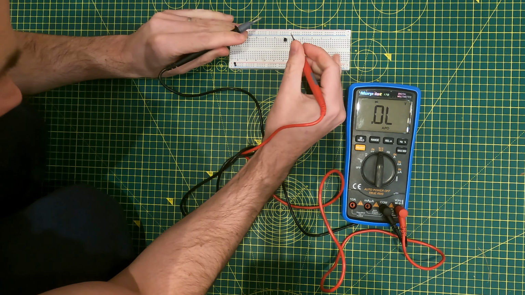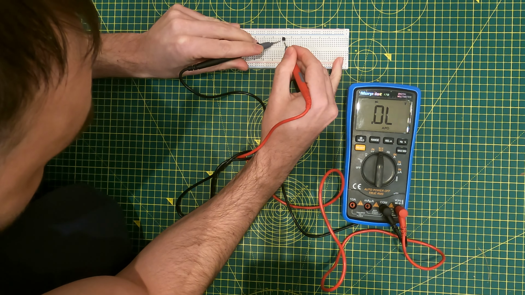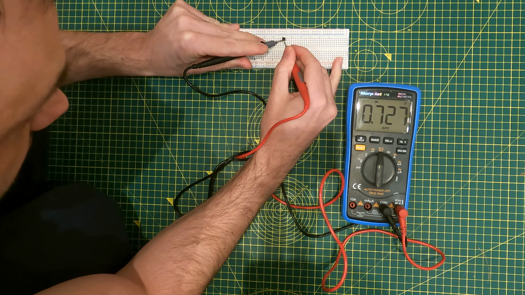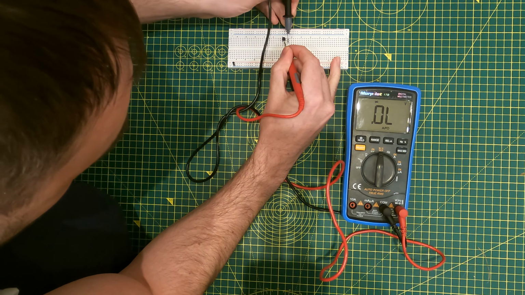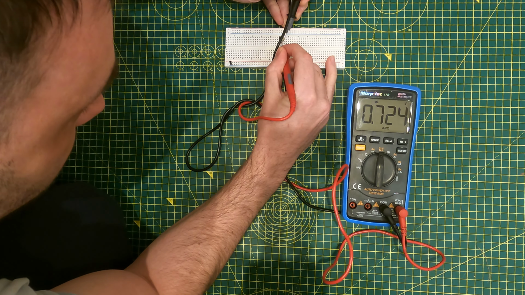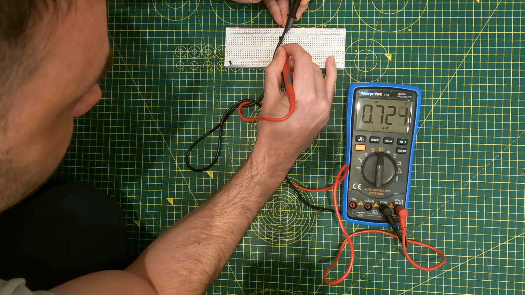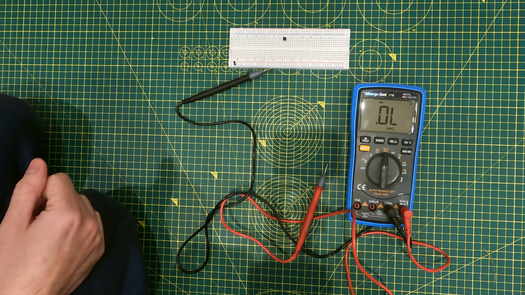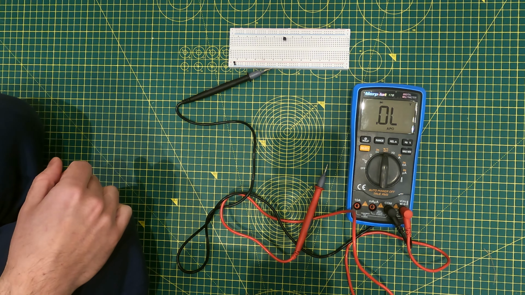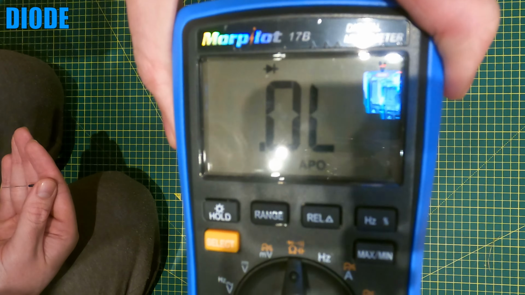So if I test the base to emitter, I should get a reading of 0.727, and then the base to the collector, 0.724. Now if you do have a safety data sheet, you can compare your results with the safety data sheet to ensure that your transistor is good. And it's going to be the same setting for checking diodes.